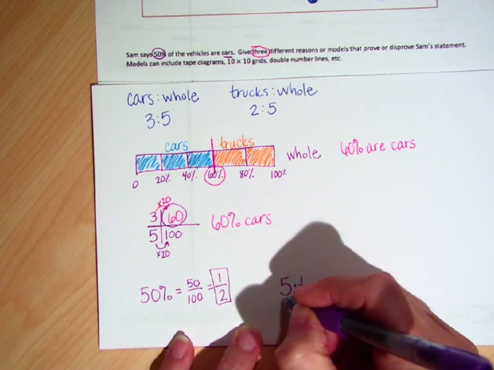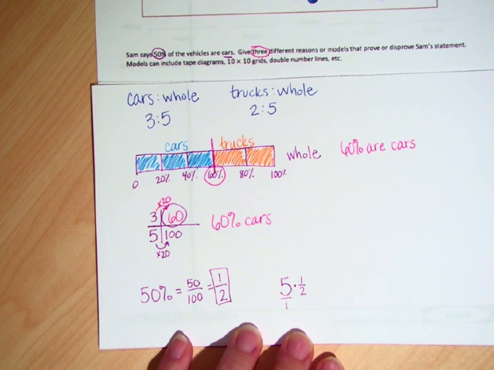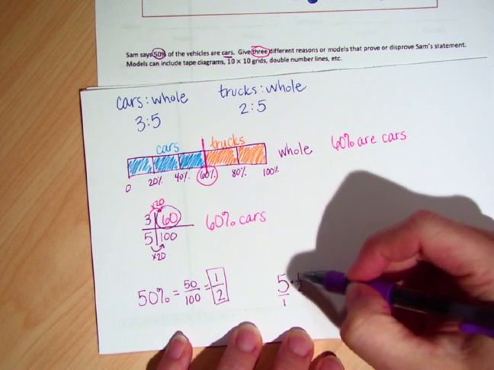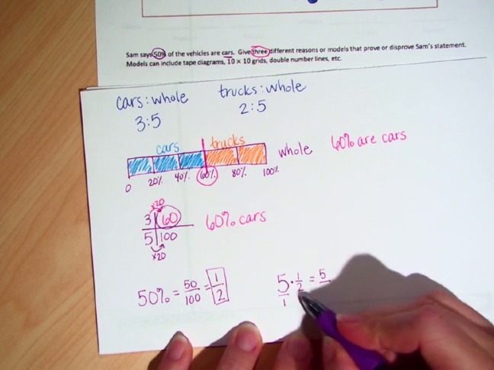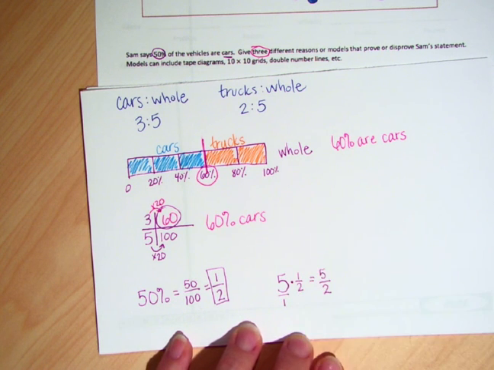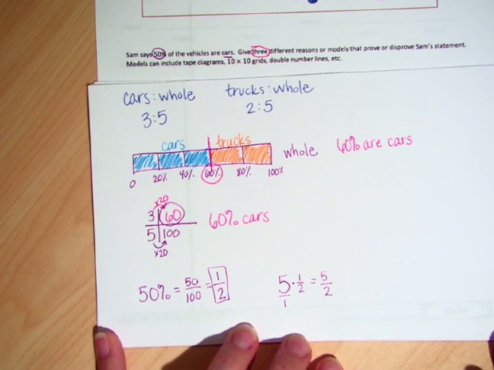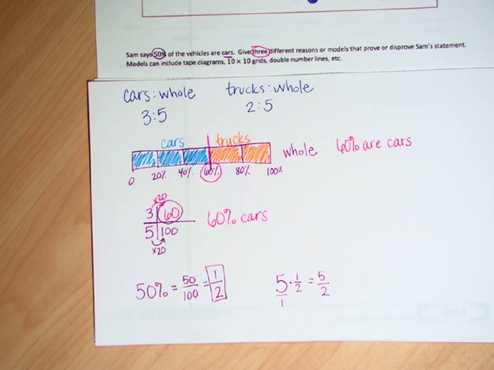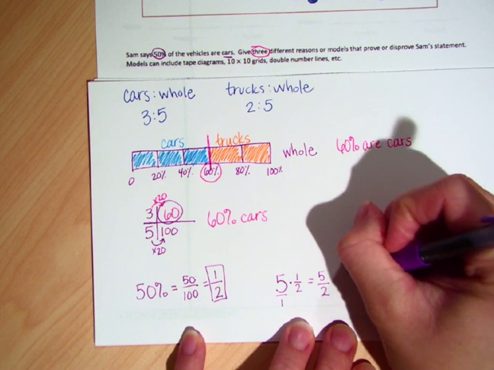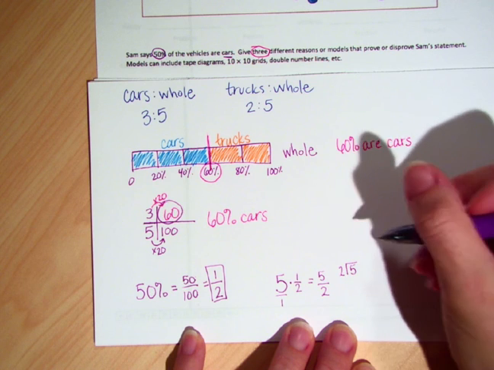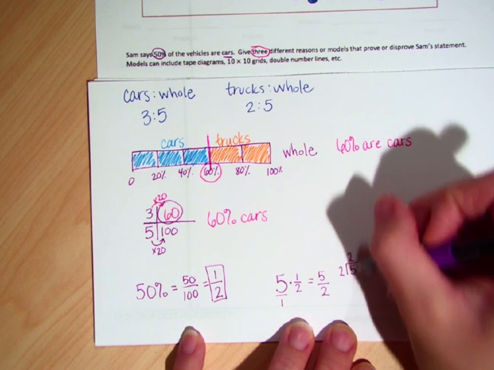To multiply fractions, we remember we put the whole number over 1. 5 times 1 is 5. 1 times 2 is 2. 5 halves. Let me change that to a mixed number so we can see it a little easier. I'm going to do 5 divided by 2. It's going to give me 2.